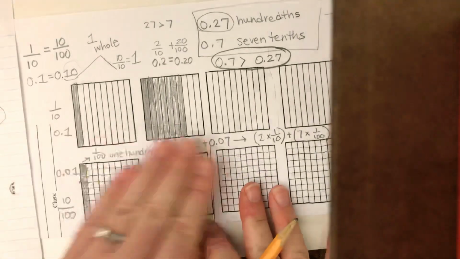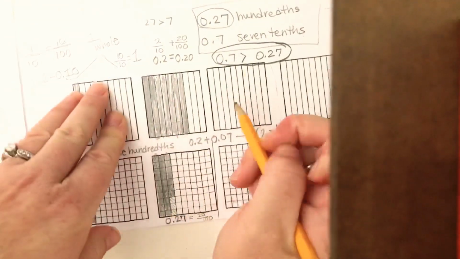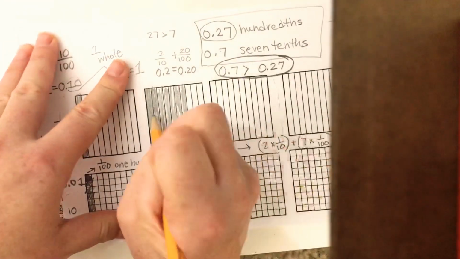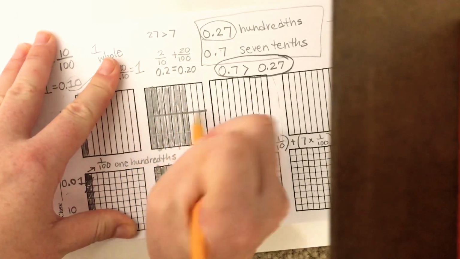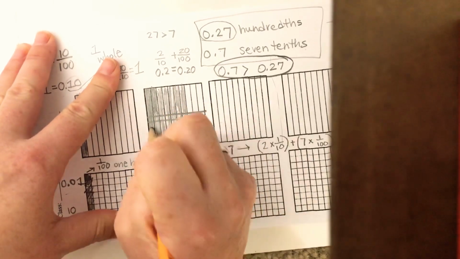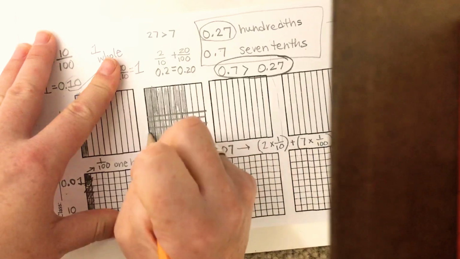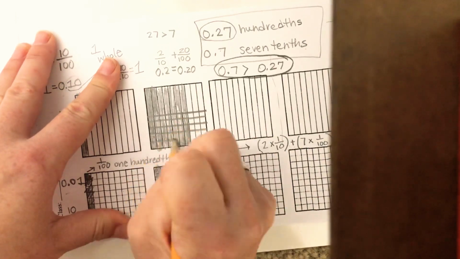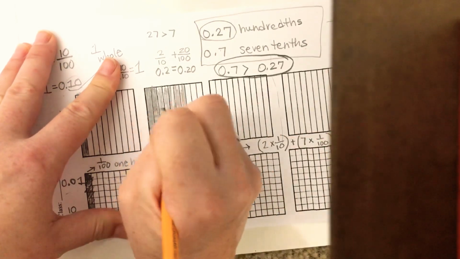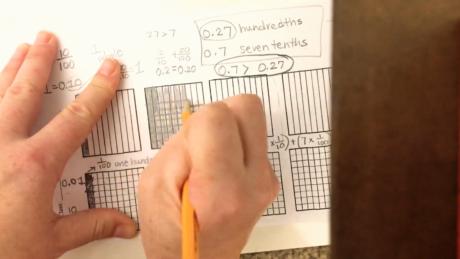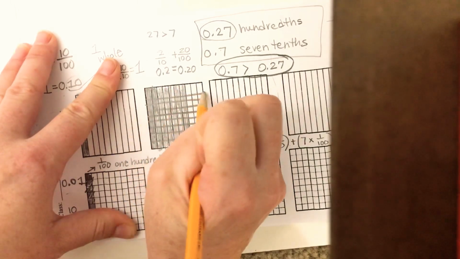So we can prove that. So here's our 7/10. I'm going to draw lines across to decompose, or partition, or break apart, and I'm going to make 10 times as many pieces in my whole.